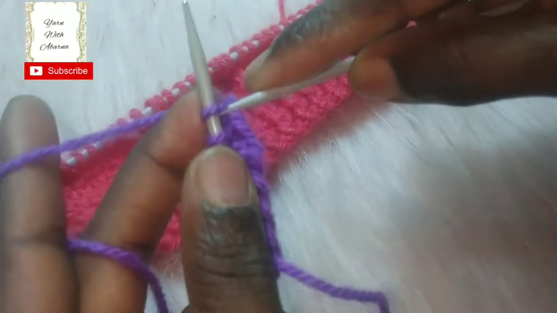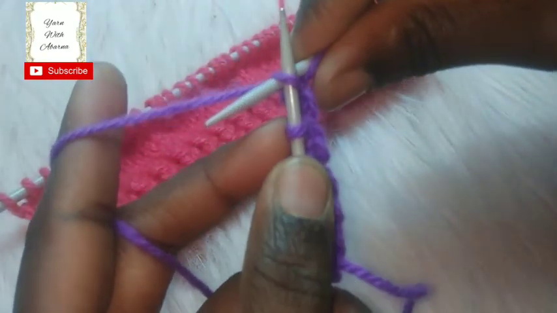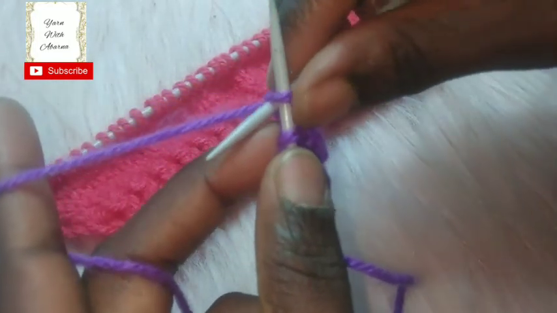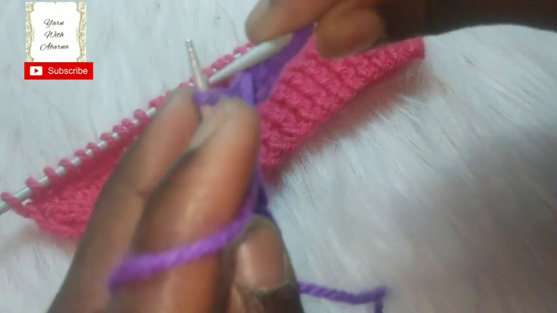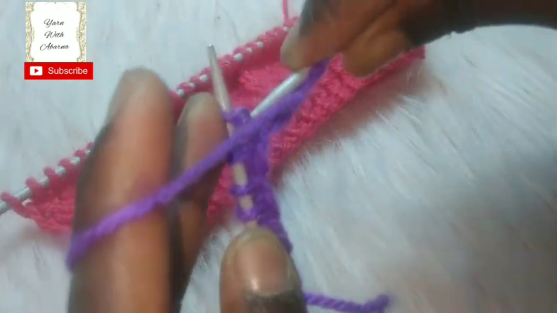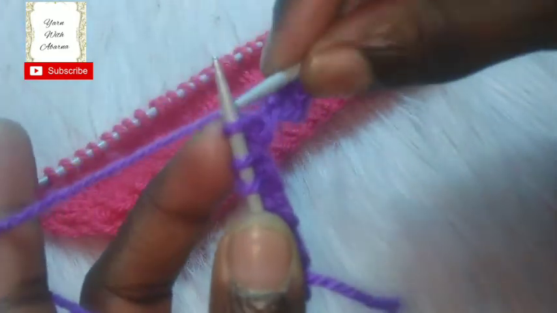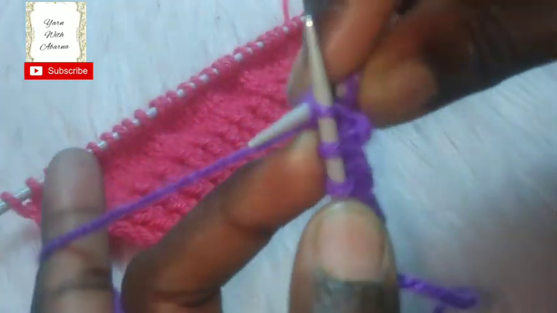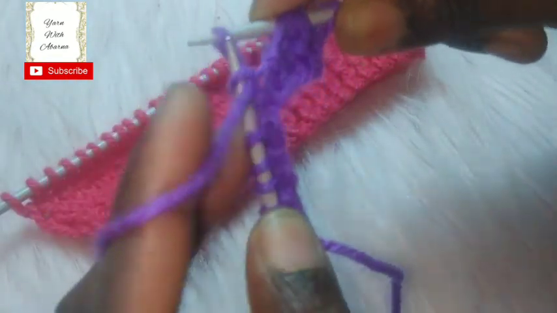So I simply slip knitwise. Continue the same into the back loop of this leg. Into the back leg of this loop we simply make a knit stitch. Into the second make one purl stitch. You can see. Into the back leg I make a knit stitch. Into the front leg I make a purl stitch. Continue like this.